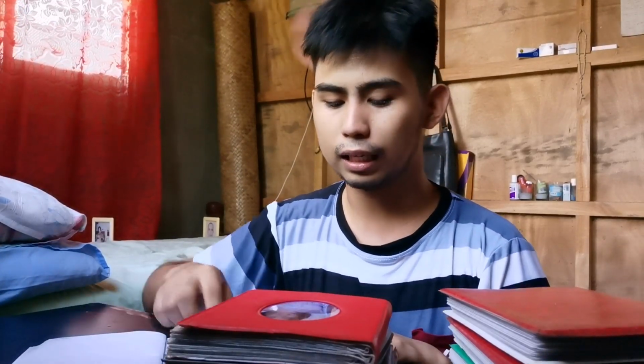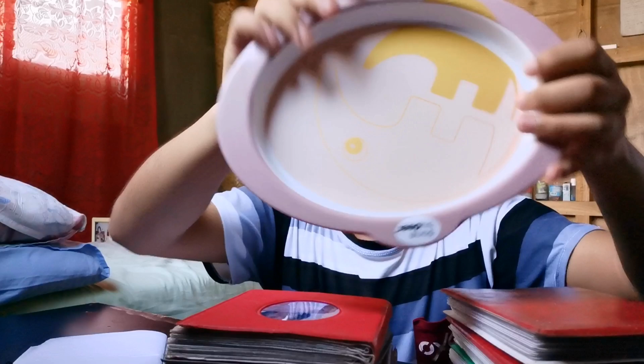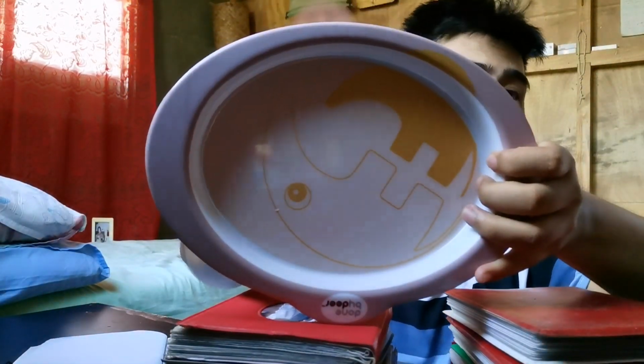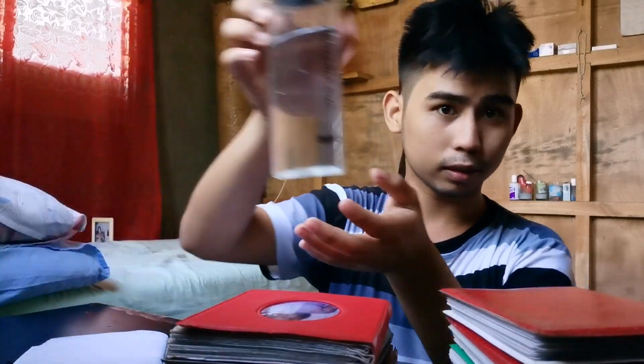So today, bali tatlong chemical reaction experiment ang gagawin natin. So for our first experiment, ang kailangan nating mga material is, first, we need plate. Kahit anong plate, pero mas maganda if clear yung plate nyo, para mas makita nyo po yung reaction ng mga substance natin. Second is we need water.